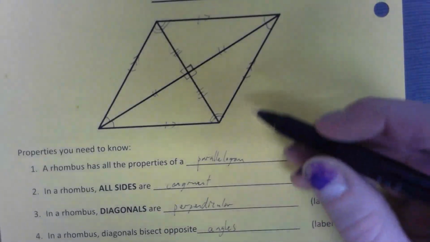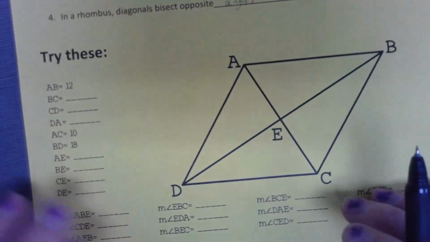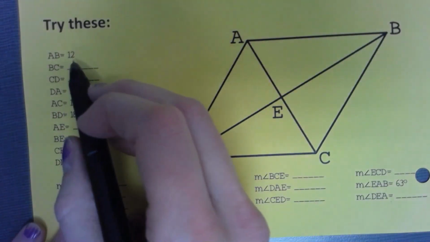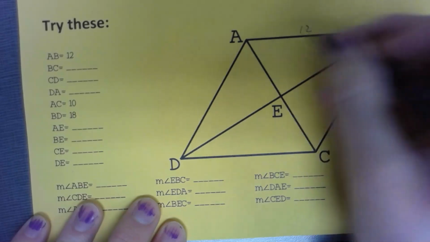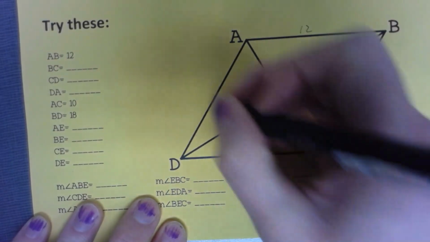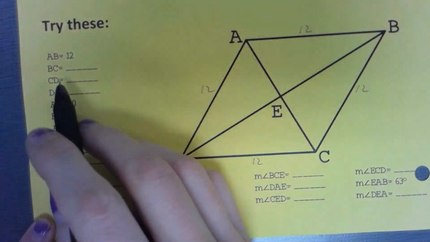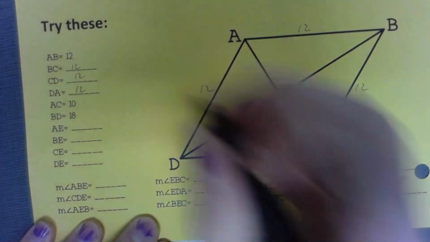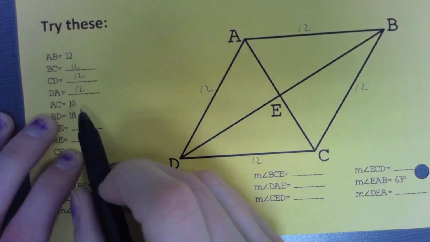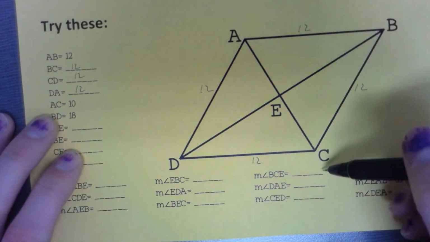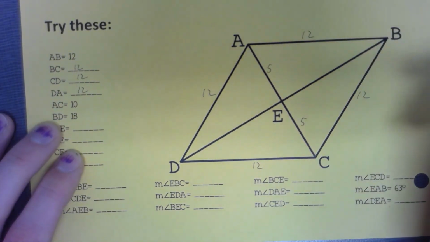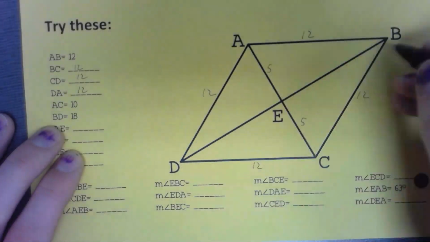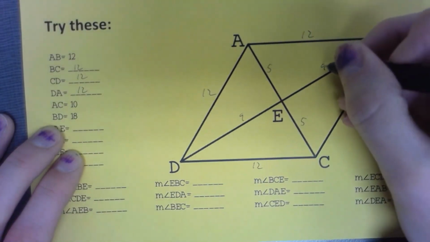Okay, so let's use those properties to find some missing values. If AB is 12, this side here, 12, then all the other sides are 12. So BC is 12, CD 12, DA also 12. If AC is 10, remember the diagonals bisect each other, so each of these halves are both 5. BD is 18, the diagonals bisect, so each of those halves are 9.